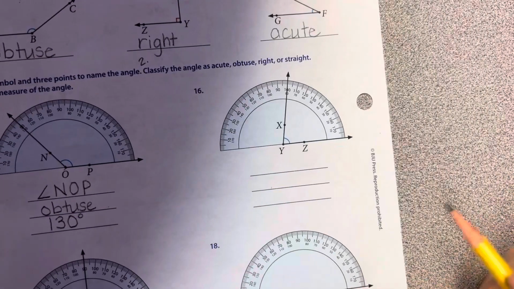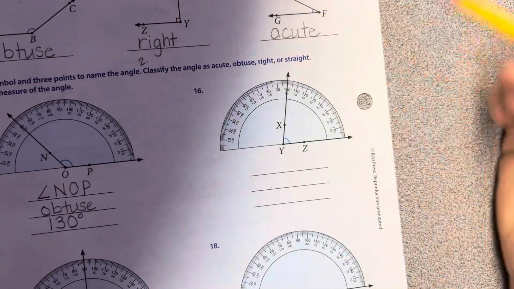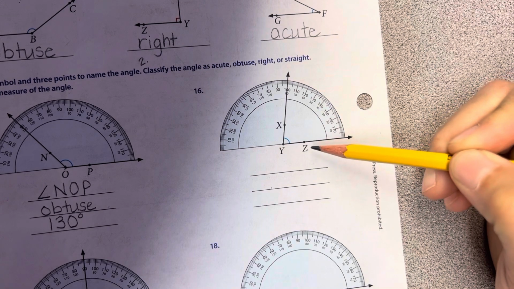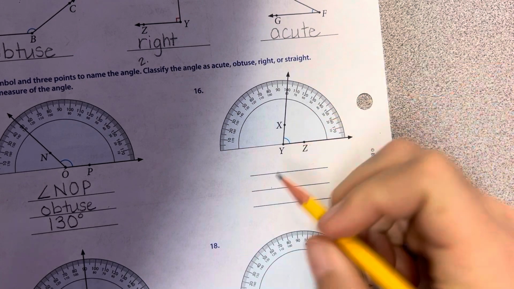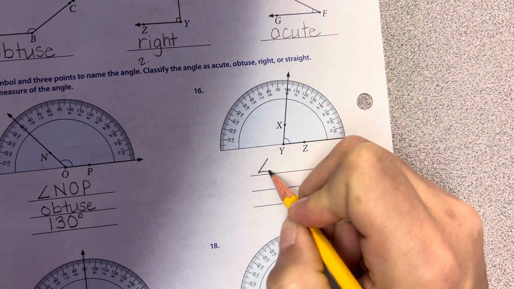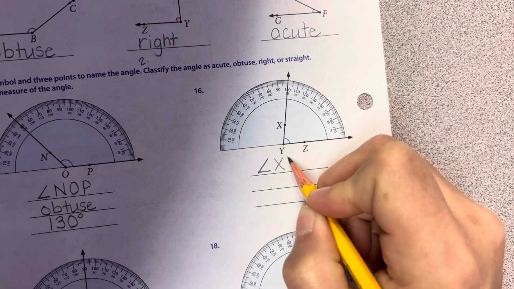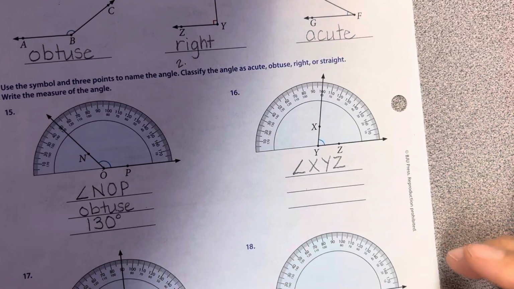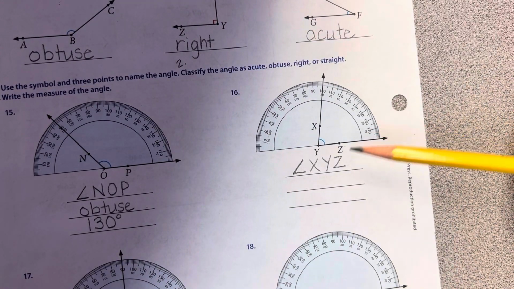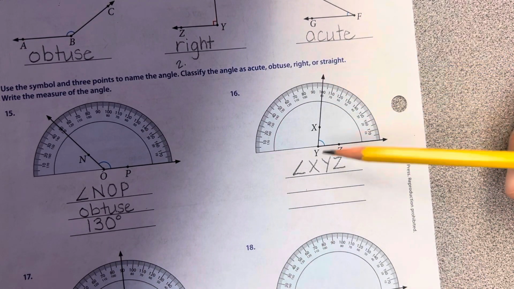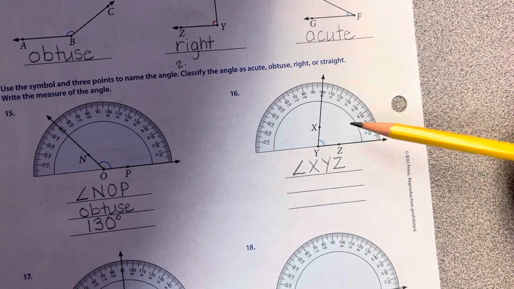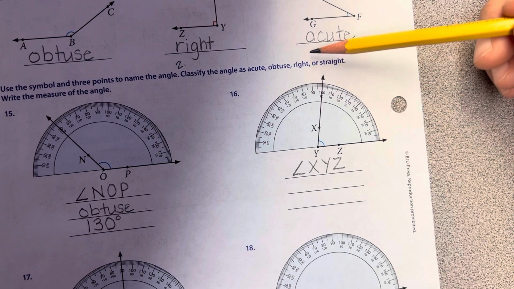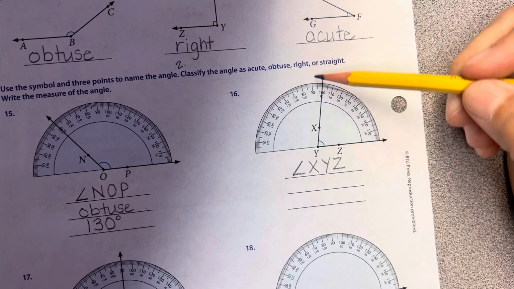Number 16, we're going to label the angle. We're going to name it. So we're going to do X, Y, Z. You could do Z, Y, X. But we're going to make the angle symbol. We're going to do X, Y, Z. Now, when I look at this angle, it is very close to having this line go straight up and down, but it's not quite vertically going straight.